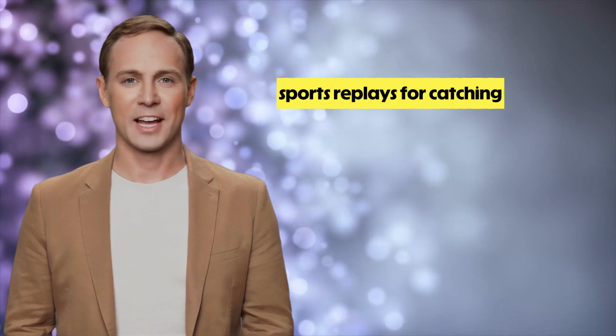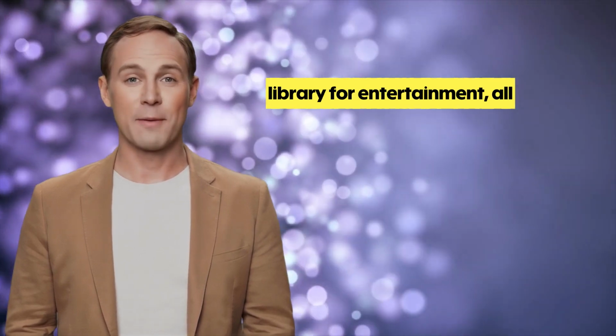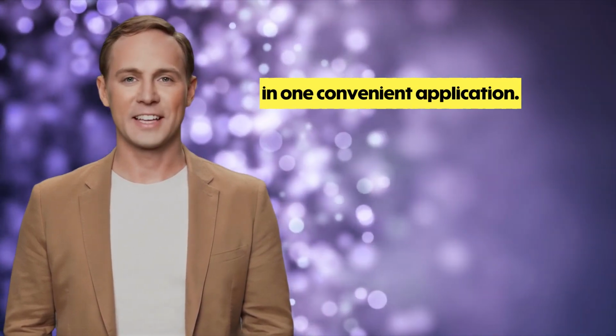Step 8. Open the app to access both sports replays for catching up on games you missed and a movie library for entertainment, all in one convenient application.